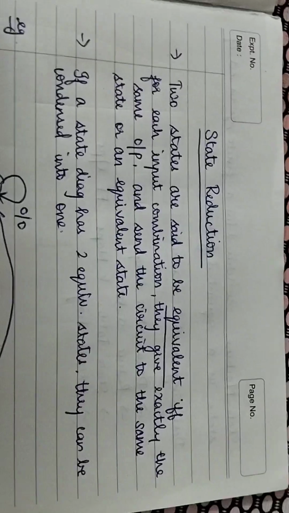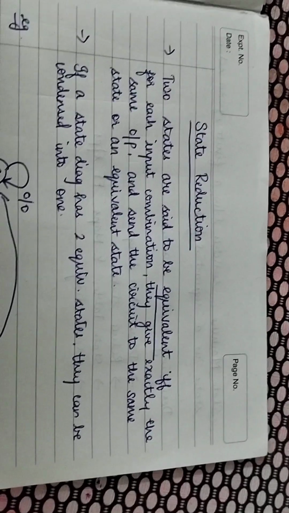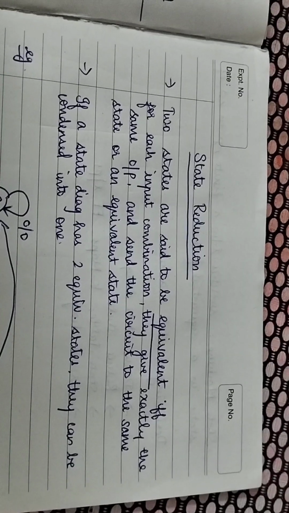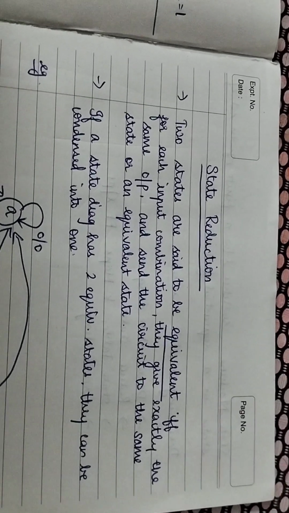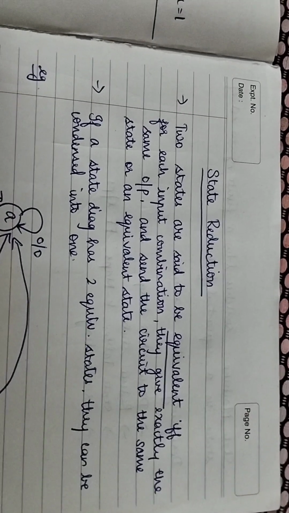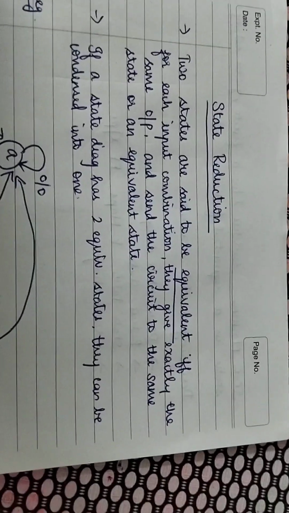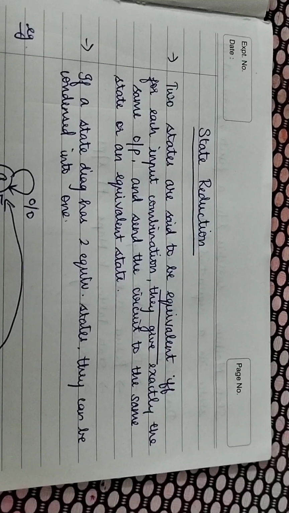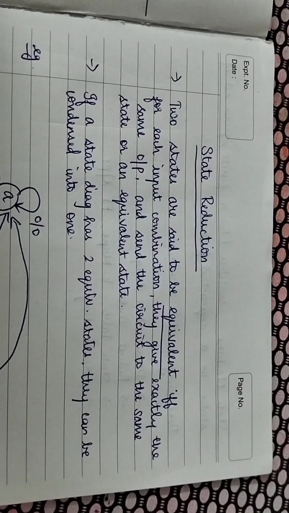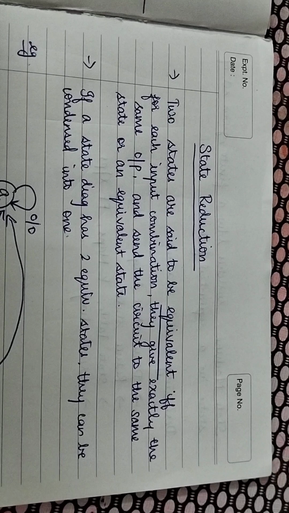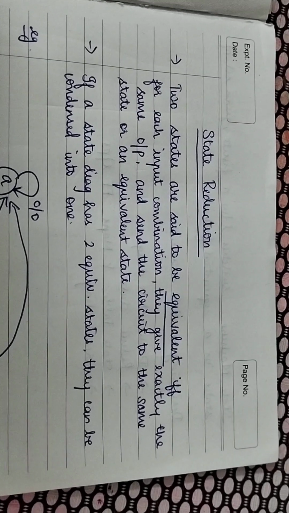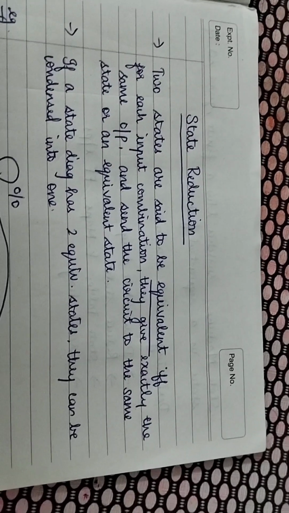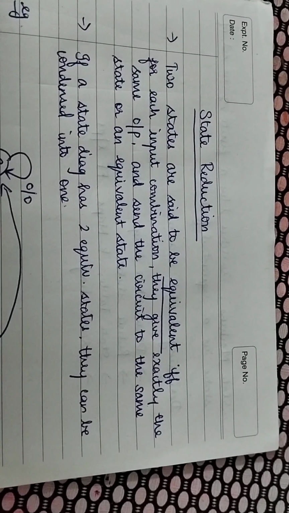For example, let's say I have a state A. If I give you an input 0, it gives me an output 1 and takes me to B. If I give an input 1, it gives me an output 0 and takes me to C or something like that. And if there is another state D which also does the same thing, D input 0, output 1 goes to B, D input 1, output 0 goes to C. For example, if it does the same thing as A, then I can say A and D are equivalent states. So I can replace D with A.